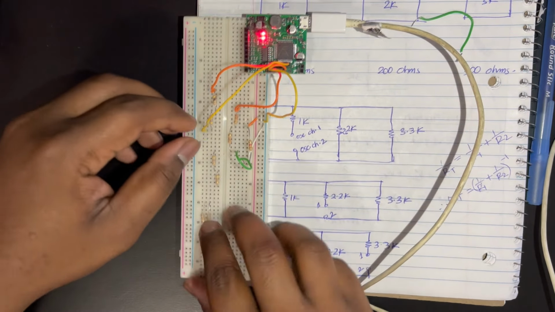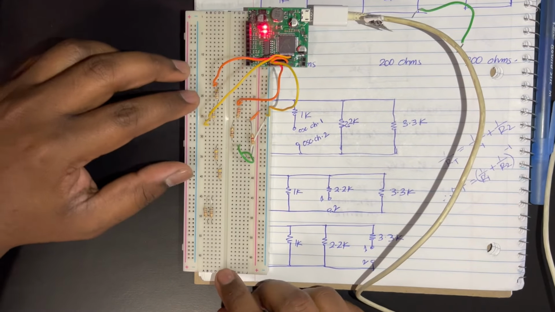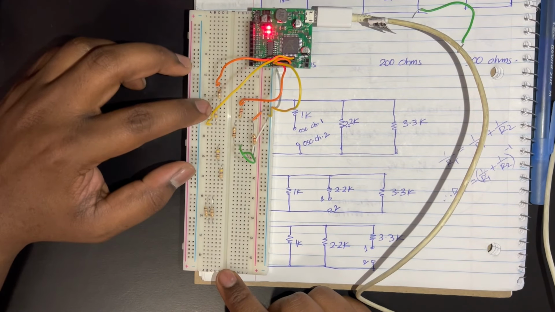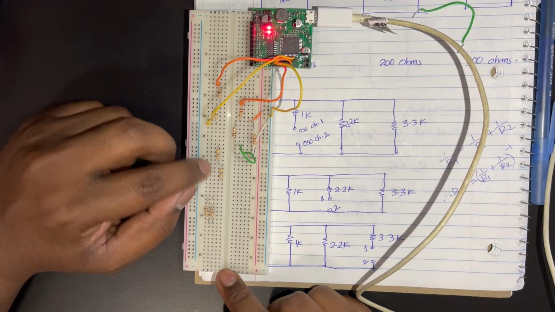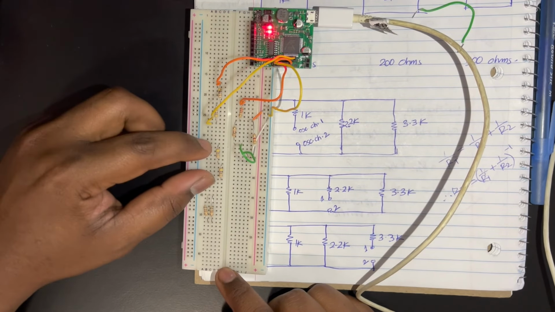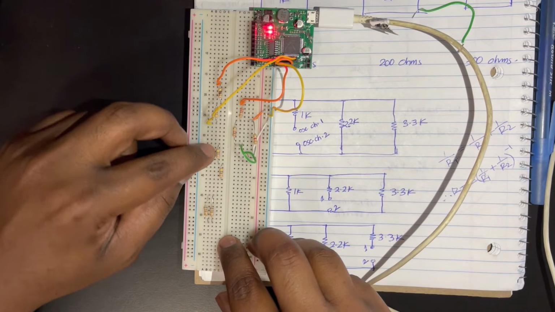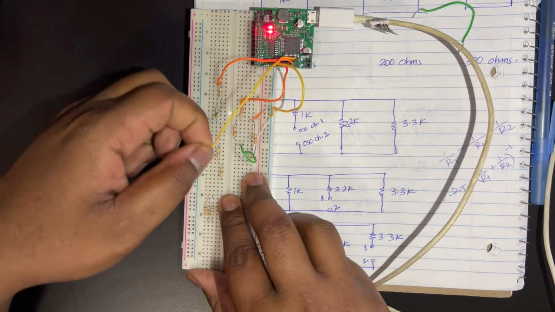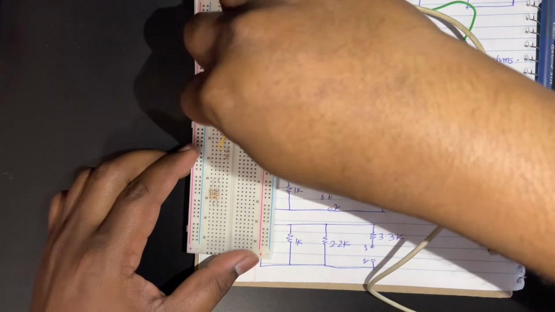And now what I'm going to do is, you see I had 100 ohms over here, 100 ohms over here, so that means it would sum up. So separately it's 100 ohms, separately it's 100 ohms. So I'm just gonna make a connection between the two and make a total of 200 ohms.